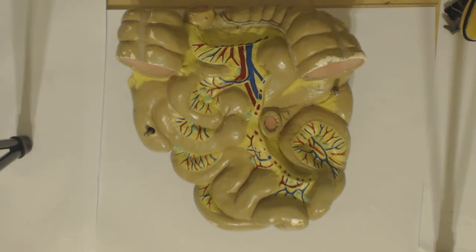All right, gang, I think that's it for the general anatomy of the lower GI tract. Hope you found that helpful, and I hope it helps you with your studies.